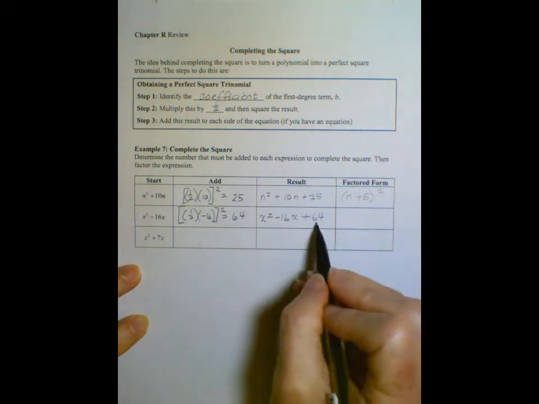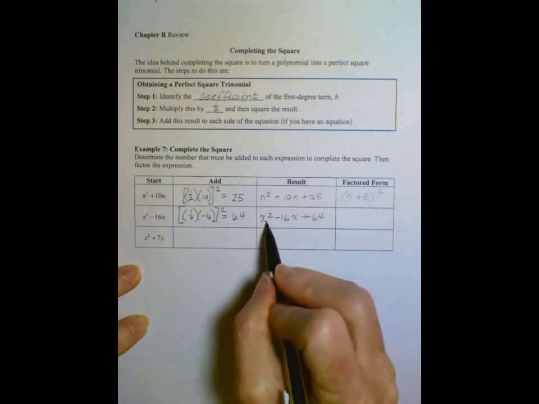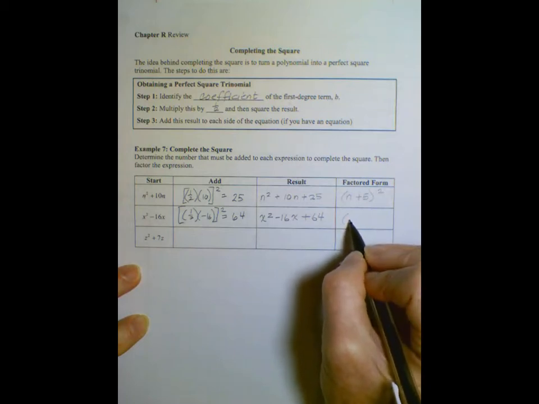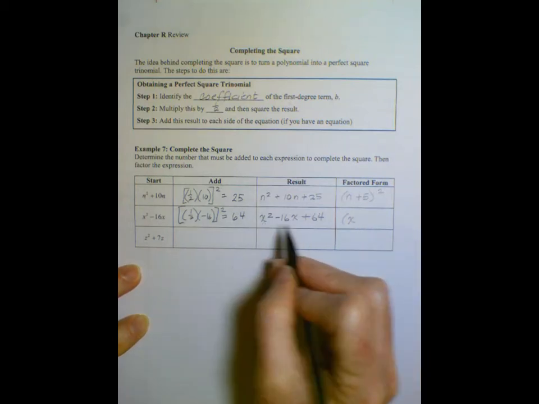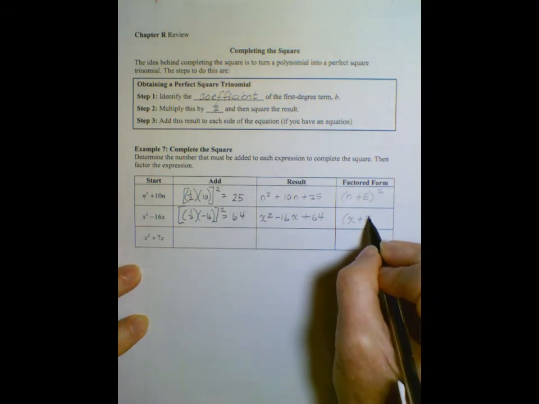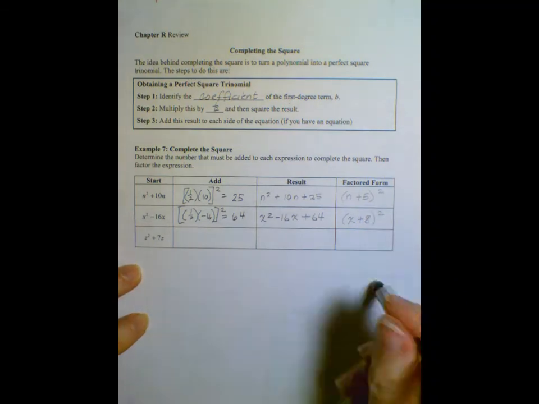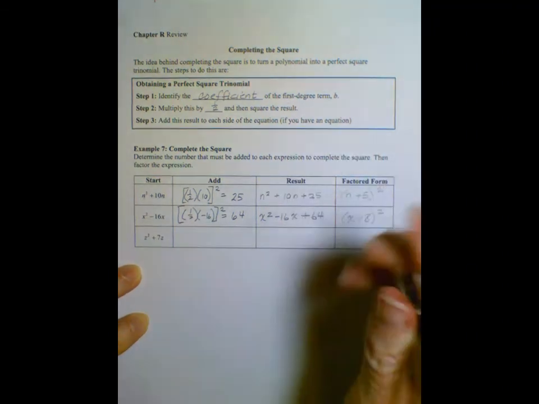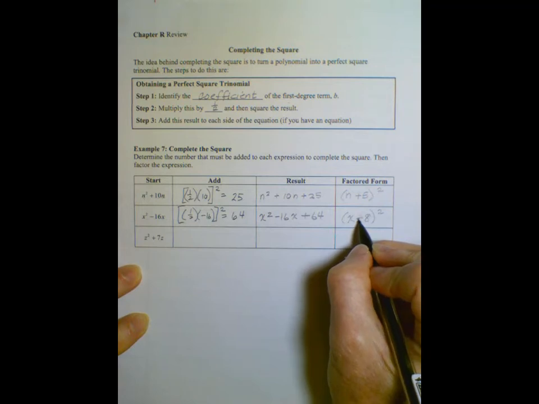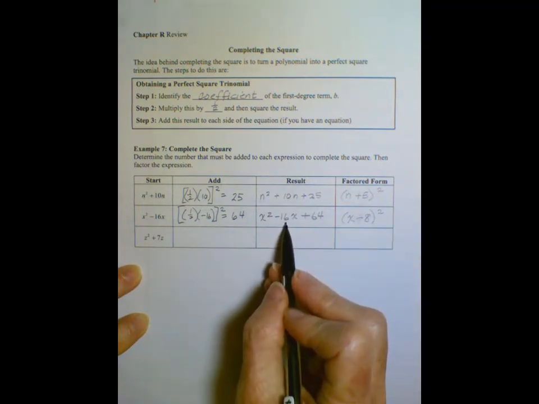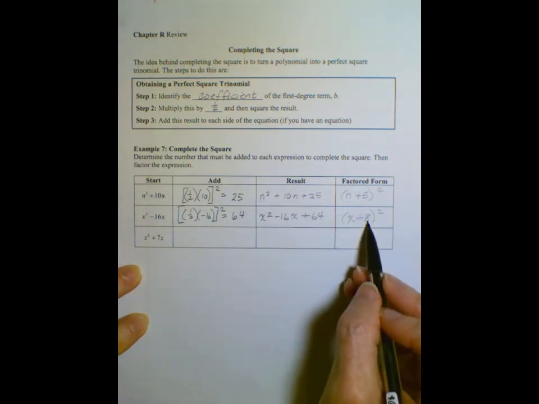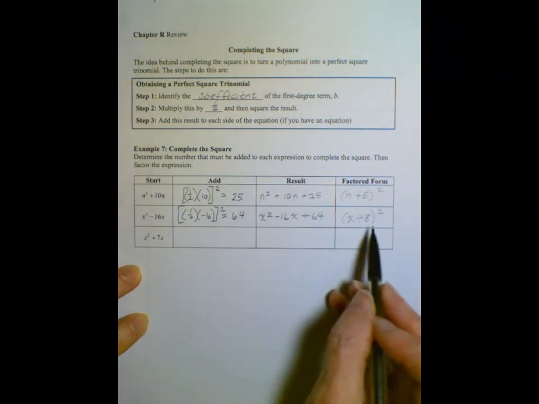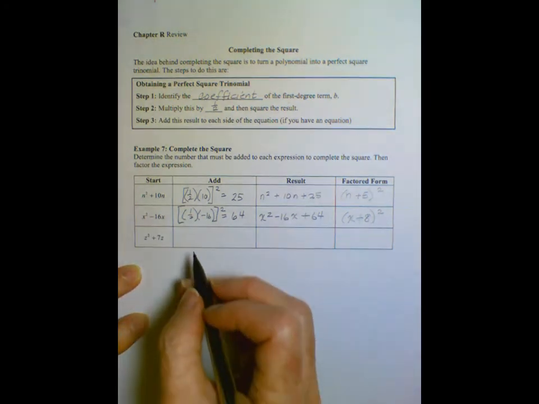So a is 1 here again, but b is 8. Remember, that's a squared and that's b squared. So b is 8. So it's going to be a, which is 1x, plus b. Whoops, is it plus? No, because that first sign is negative, right? So when we FOIL, we want to get -16x. So x minus 8 squared. Write it twice and FOIL. This is what you should get. Perfect square.